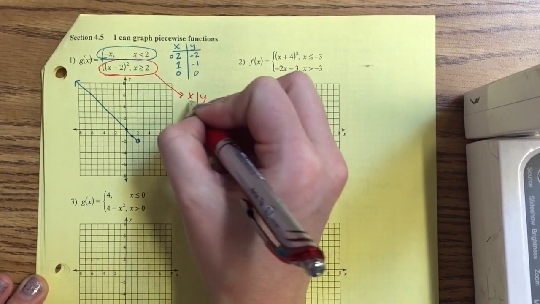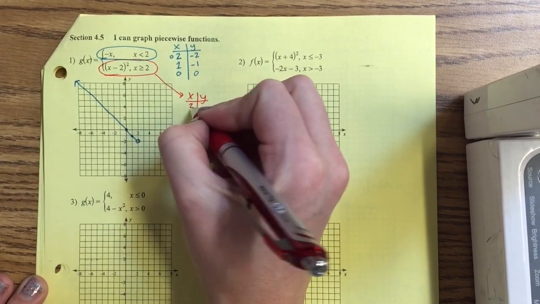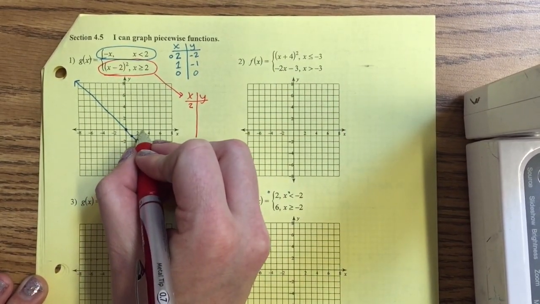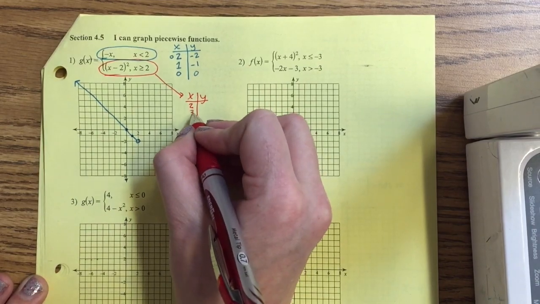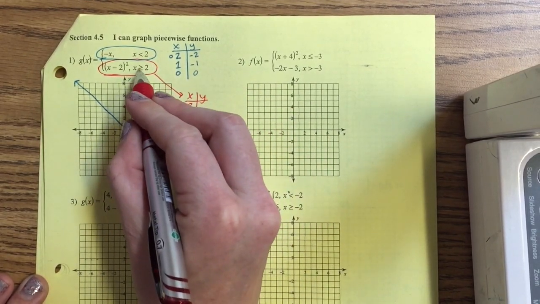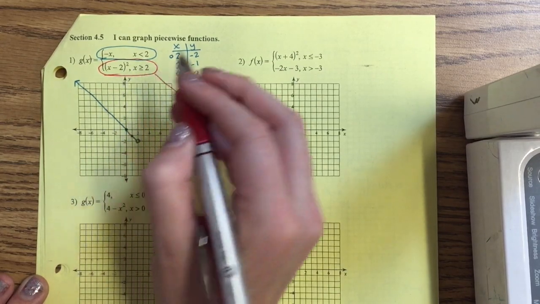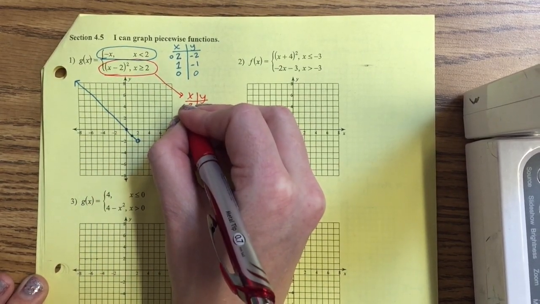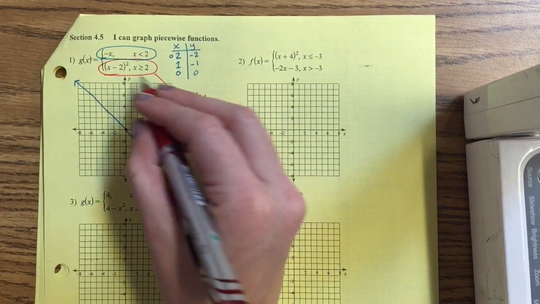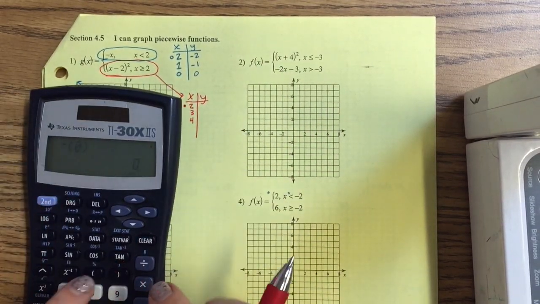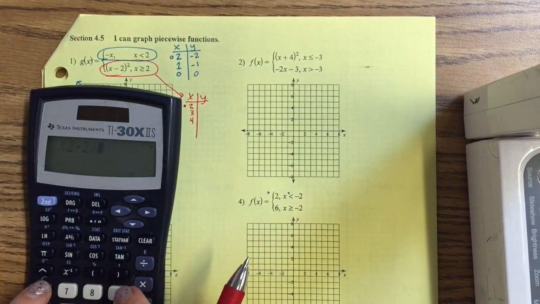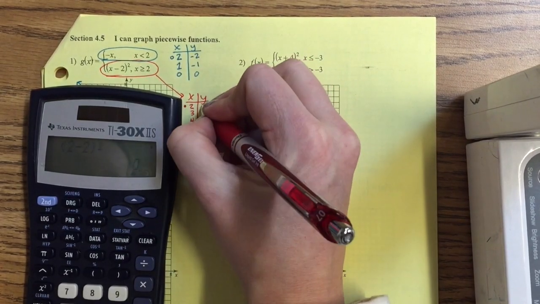x, y. I start with the number 2, but this time I go to the right, so I'll plug in a 3 and a 4 because of that inequality sign pointing to the right. It has the equal sign under it, so my first dot will be closed. I plug it in. Parenthesis 2 minus 2 squared is 0.